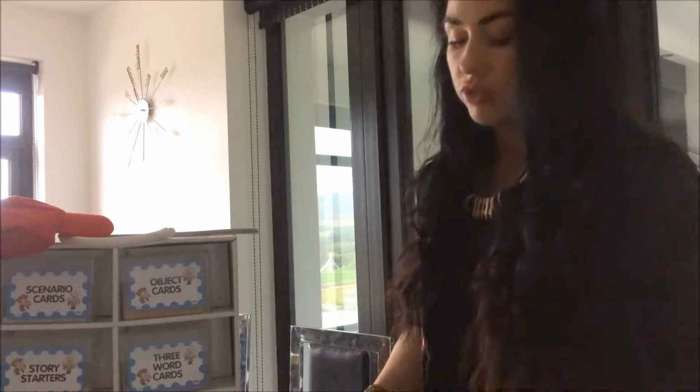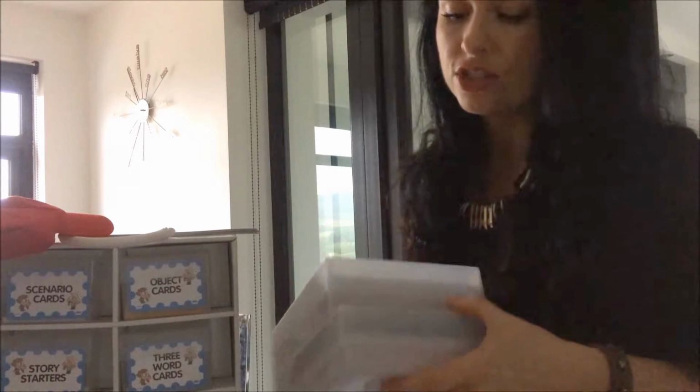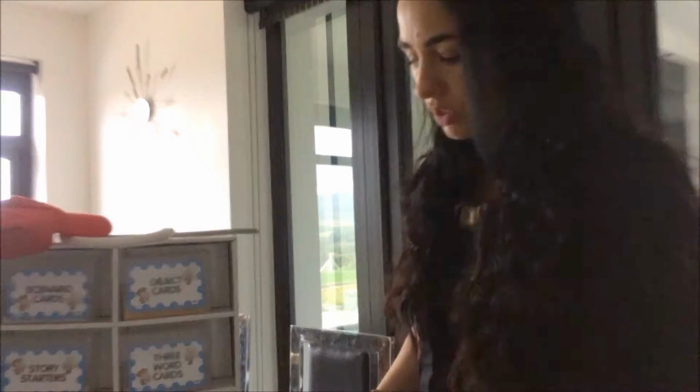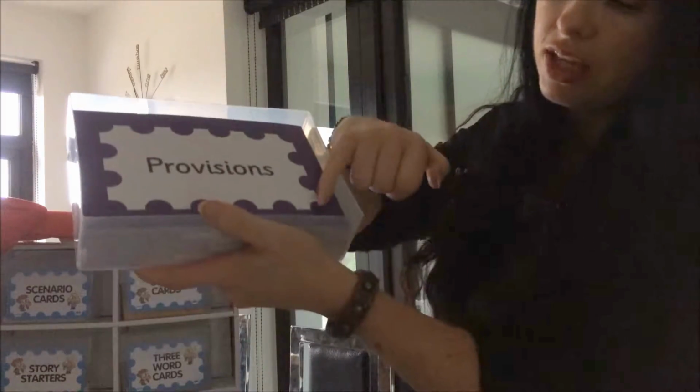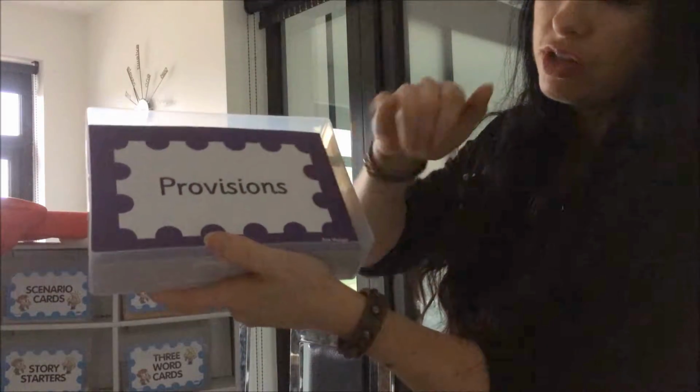Now there's different words. So basically in each box there's hundreds of different words. Okay, this is just the senior box I'm showing you. There's hundreds of different words. They are all theme based, okay, and they have the theme at the bottom, like that sea voyage there.